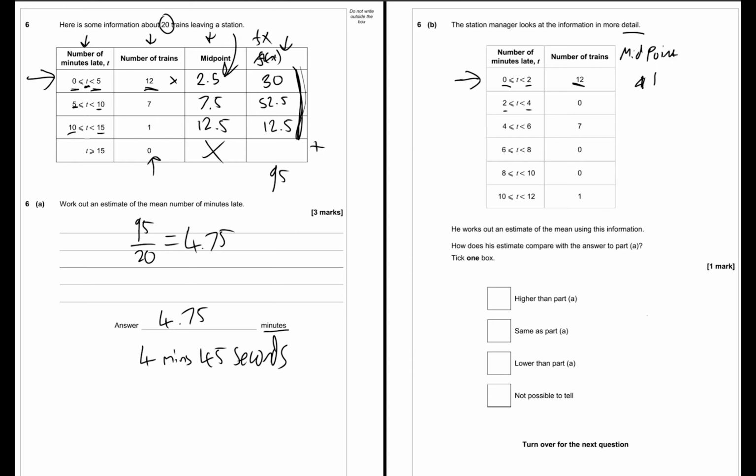But here, the midpoint is 2.5. So what does this tell you about the average minutes late the train is going to be? So I think it's going to make it lower than part A. Because we've got 12 trains which are averaging 1 minute late. But on this side, you had 12 trains and they were averaging 2.5 minutes late. Okay, so the answer to this one is lower than part A.